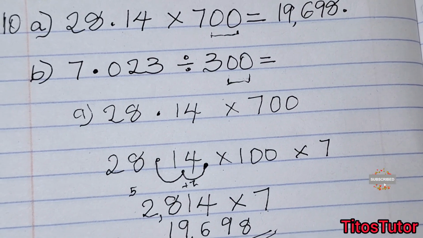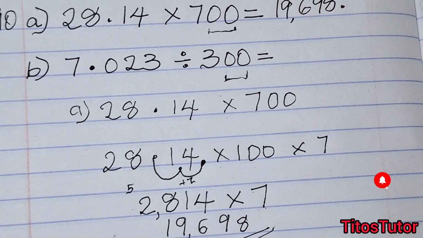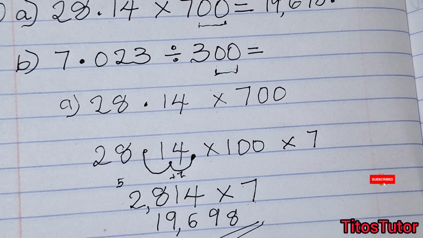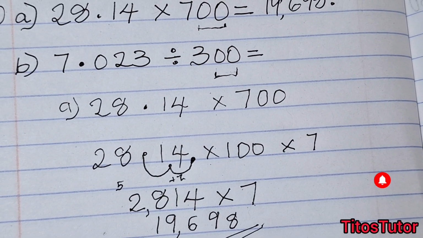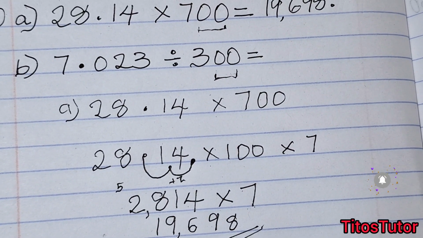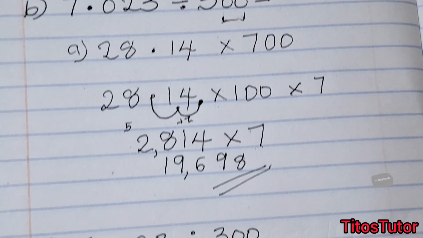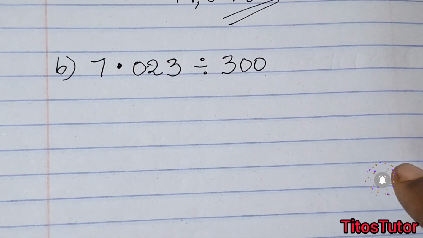Let's go to 10b. 10b says 7.023 divided by 300. Okay, so let's solve this b part.